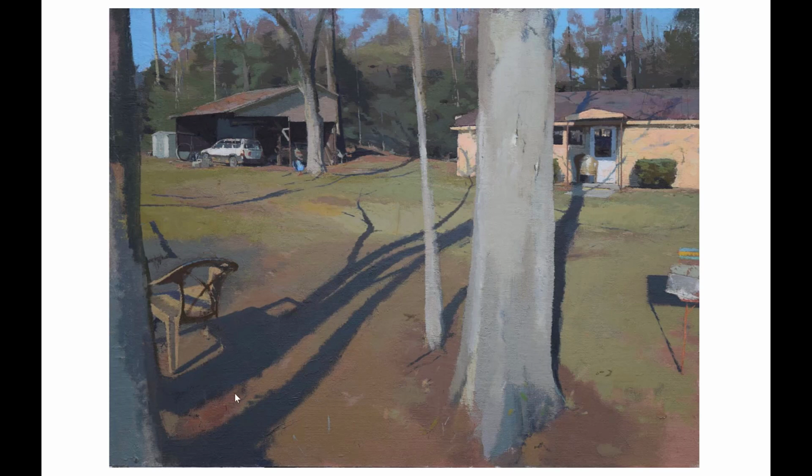Look at the strong diagonal of those shadows, and then the opposite diagonal right here of this line between the muddy, earthy brown and the green of the grass, and how this brings us in from this side. The shadows bring us in from the other side. Everything takes us to this middle ground. And in the background, we just have this wonderful tangle of trees, interspersed beautifully with light blue patches of sky.